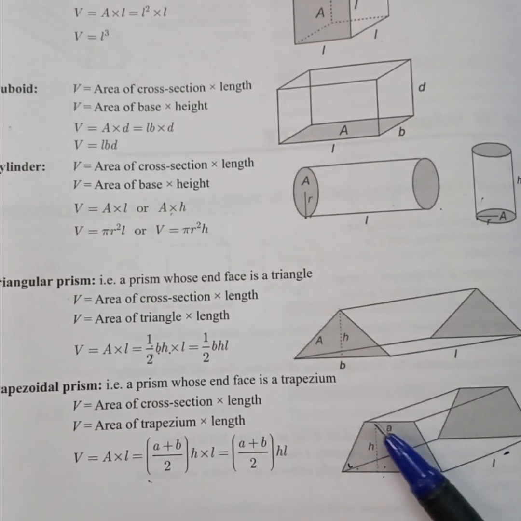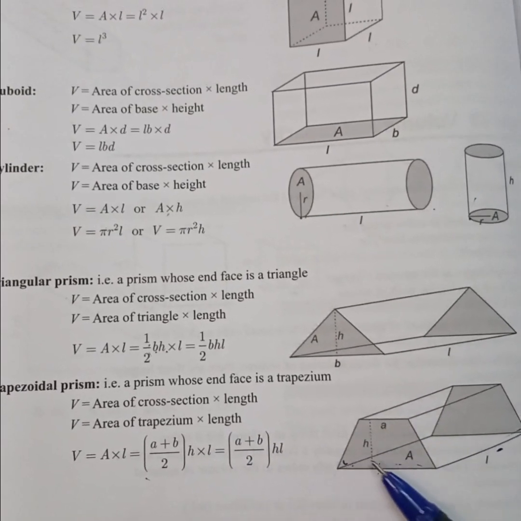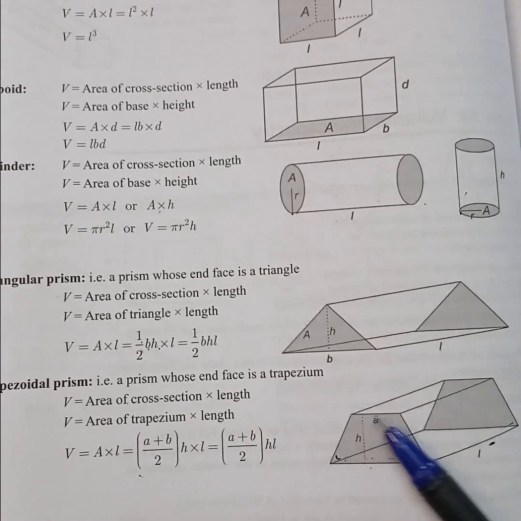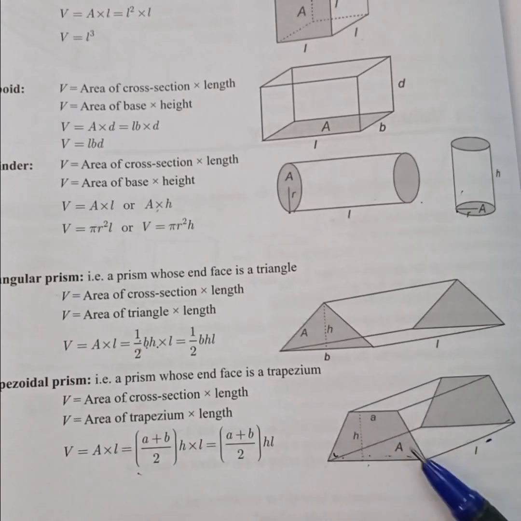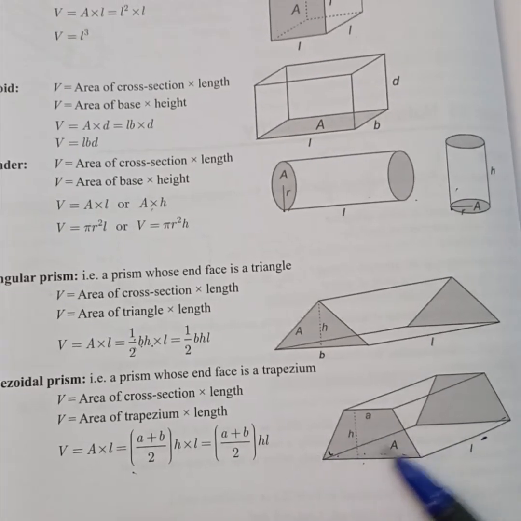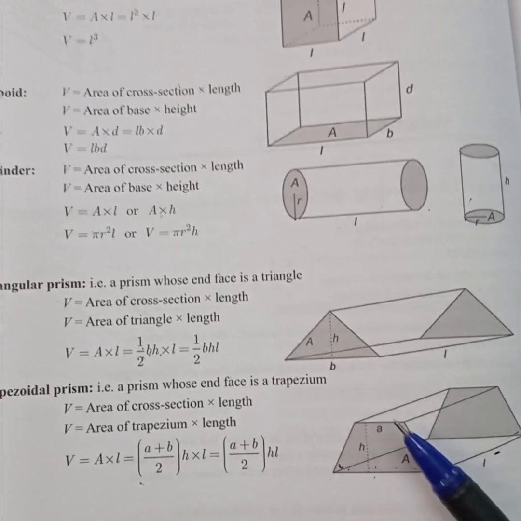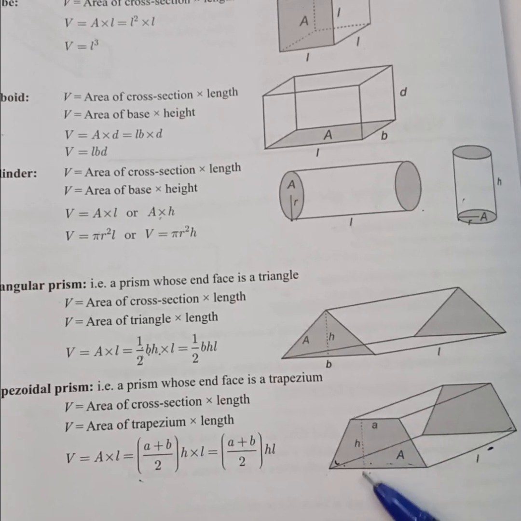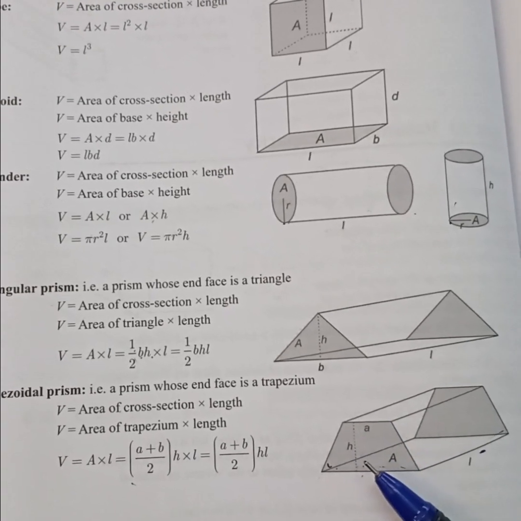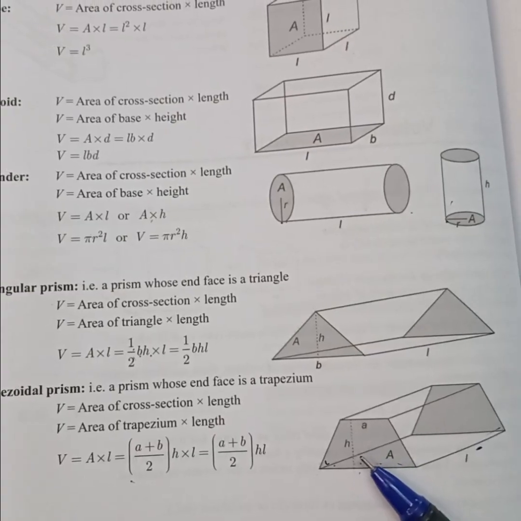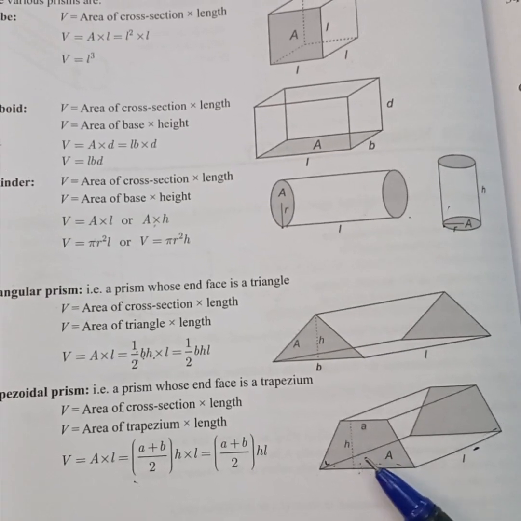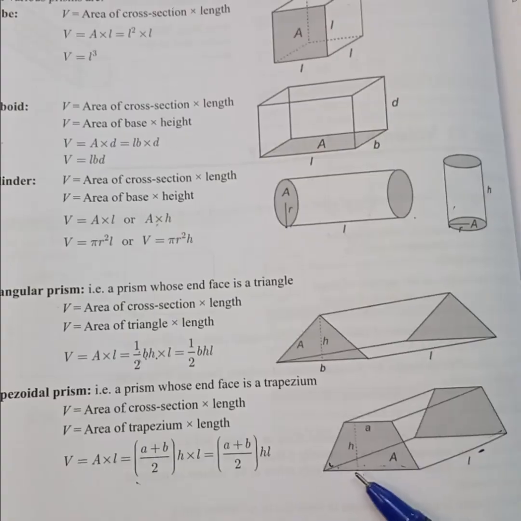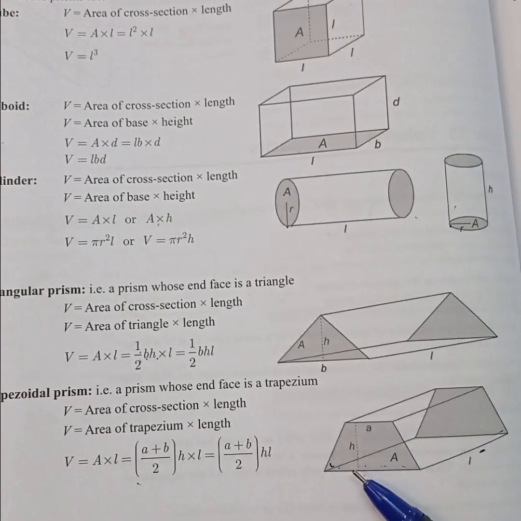A and b are the two parallel sides on the trapezium, which is that side and this side. They go in the same direction. The lines go in the same directions, parallel. And the height is the distance between those two parallel lines, and it must be perpendicular, which means it must form a 90-degree angle with the two parallel lines.